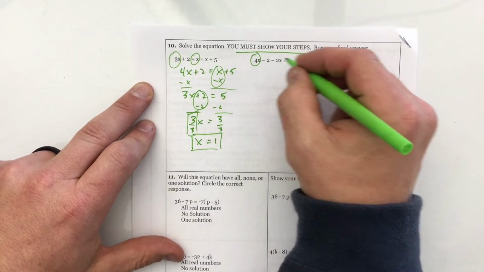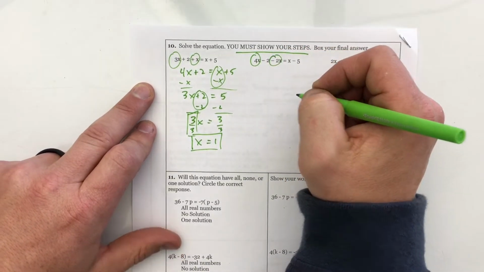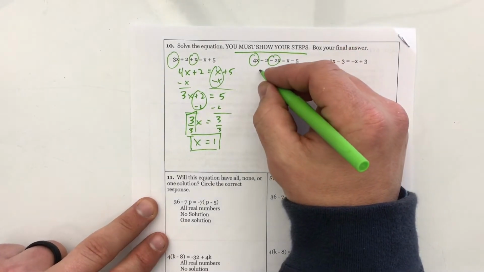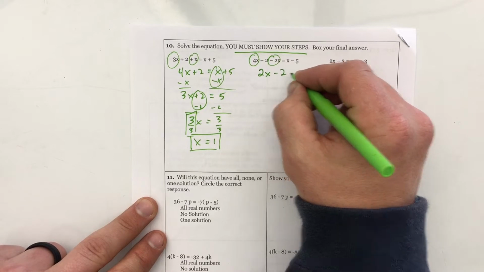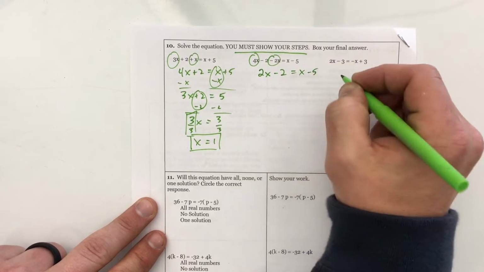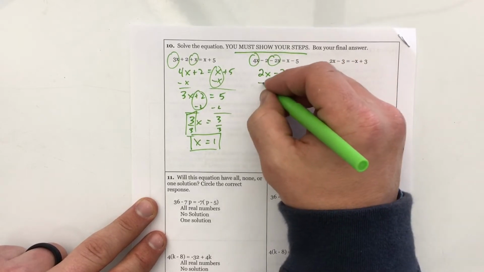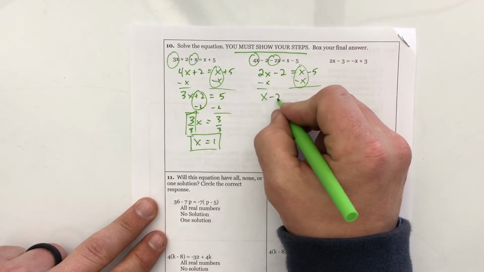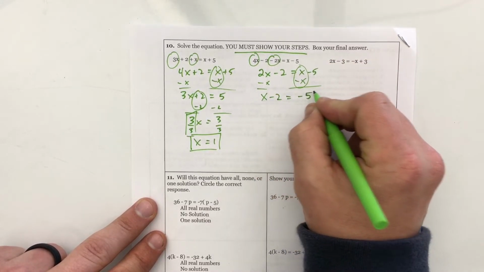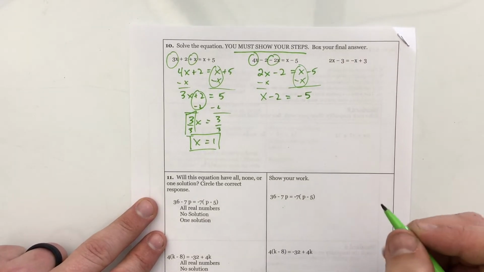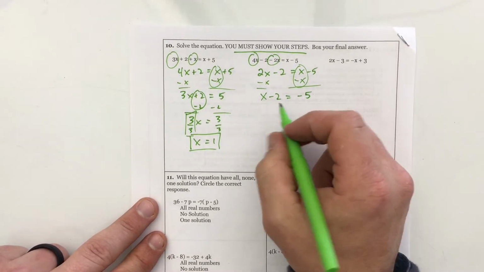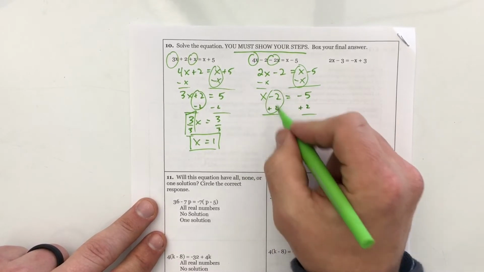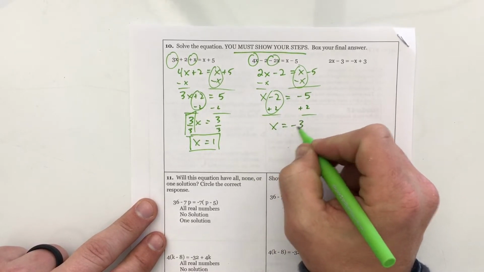Next, 4x minus 2x. Remember, it's always the symbol to the left. 4x minus 2x is 2x, minus 2 equals x minus 5. Subtract x from both sides. 0 pair. We have x minus 2 equals negative 5. A lot of people lost that negative sign. Add 2 to both sides. We have x equals negative 3.